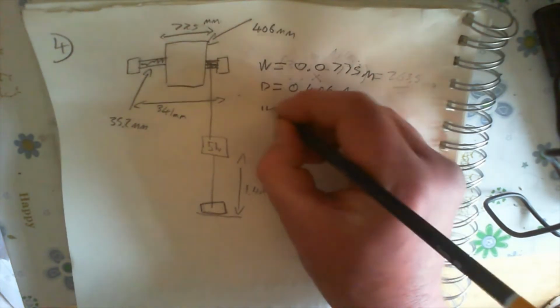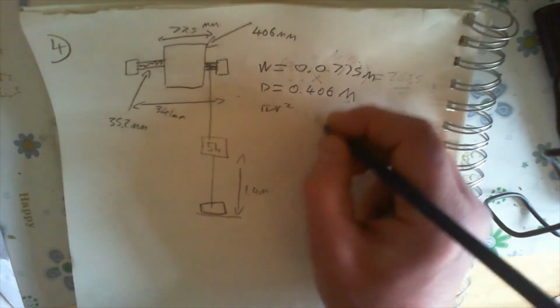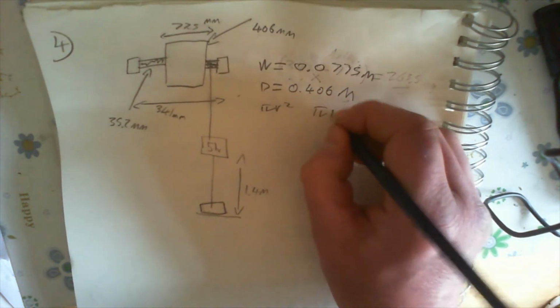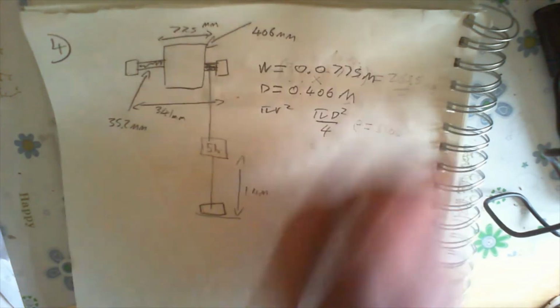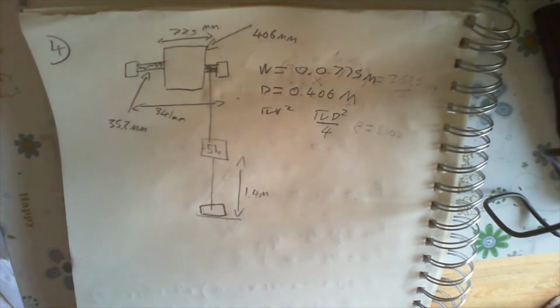Now to get the area of this, you could half that and use pi r squared, or you can use pi d squared over 4. Because we've got the diameter, we'll just use that.